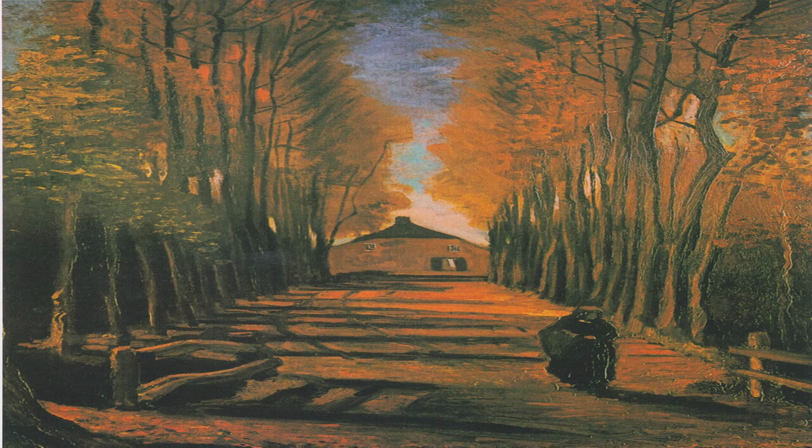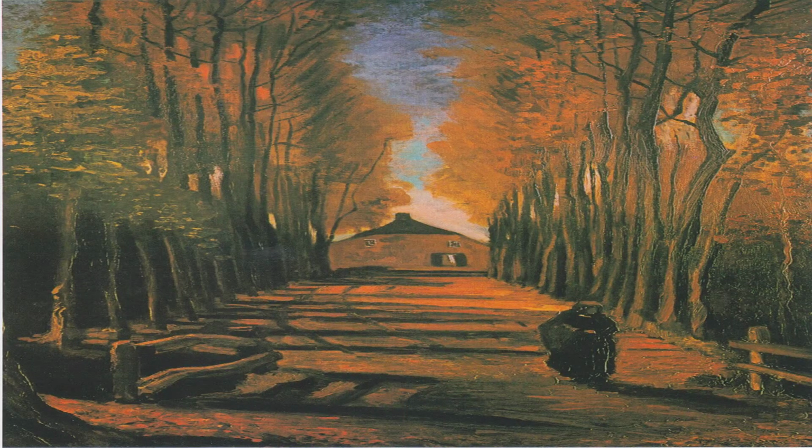Reflecting on the significance and legacy of Avenue of Poplars in Autumn, it becomes clear that this painting occupies a meaningful position within Van Gogh's oeuvre. It stands as a testament to his early commitment to observing and rendering the natural world, and to his deep engagement with the landscapes of his native Netherlands. The painting's careful composition, nuanced use of color and light, and subtle incorporation of human presence all contribute to its enduring appeal. While it may not possess the vivid intensity of Van Gogh's later works, it offers a quiet, contemplative vision that resonates with viewers and scholars alike.